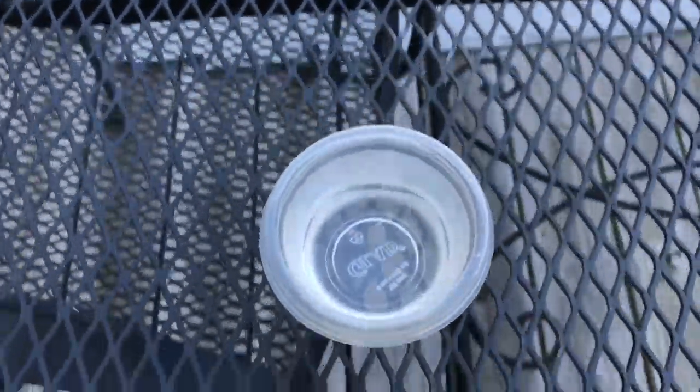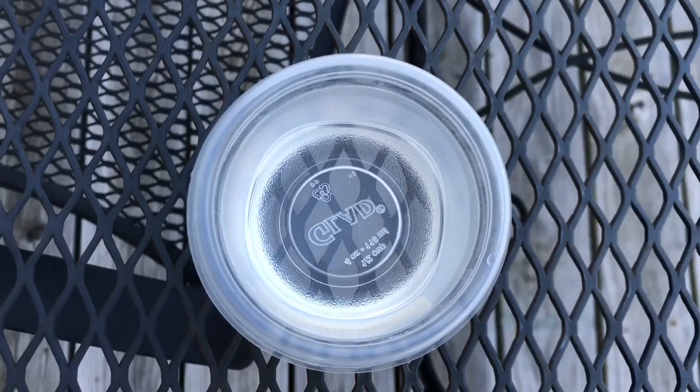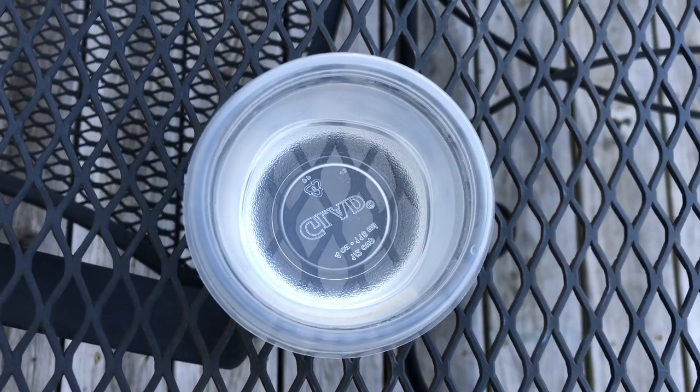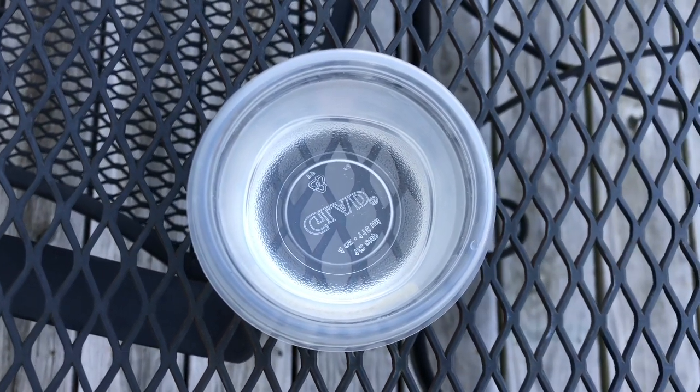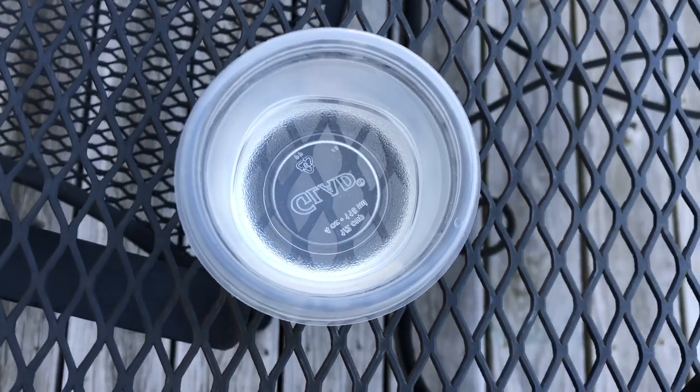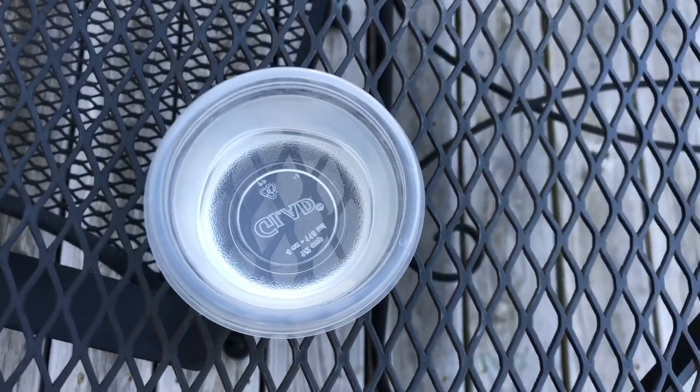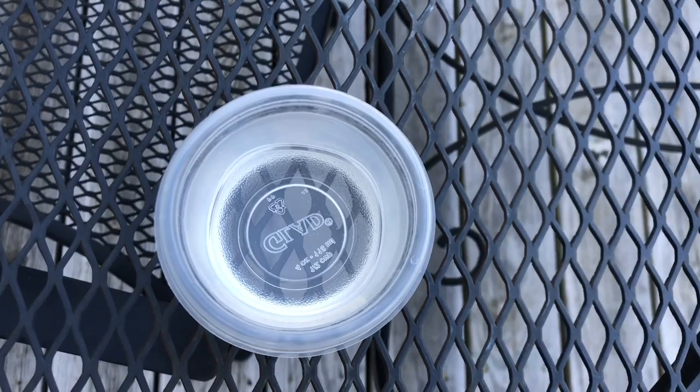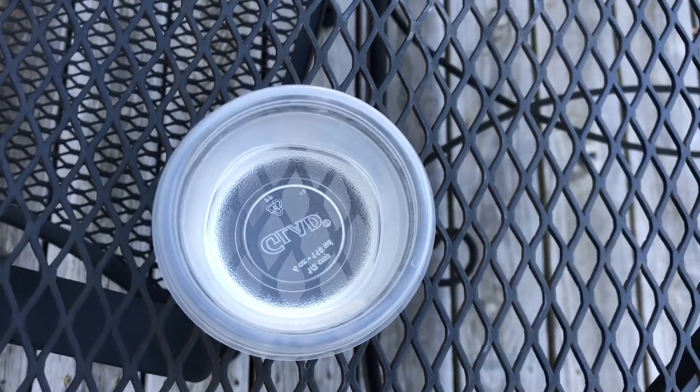Let's start off with looking at sugar. As you can see, all the sugar has been dissolved and this just looks like normal water. This tells us 2 things. The first thing this tells us is that it is a homogeneous mixture. A homogeneous mixture is when everything is blended together perfectly and you can't see the separate ingredients.